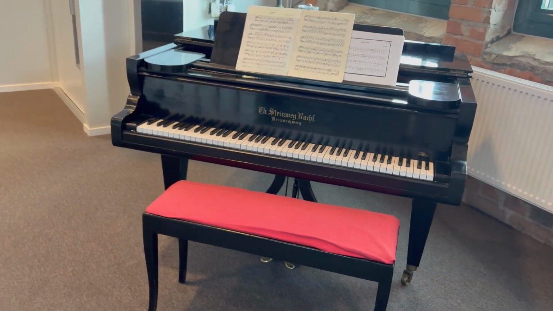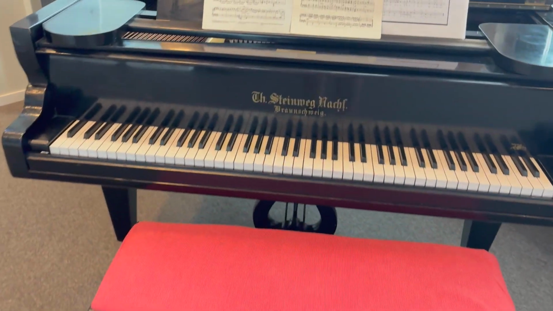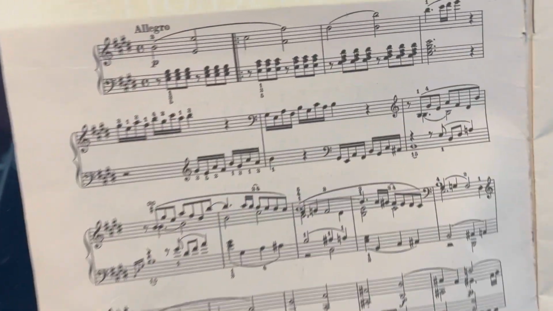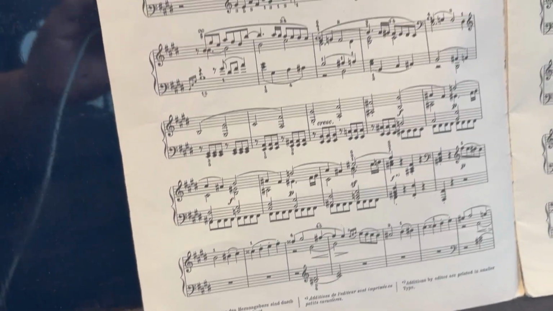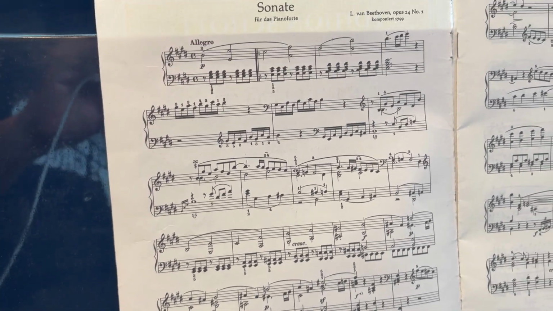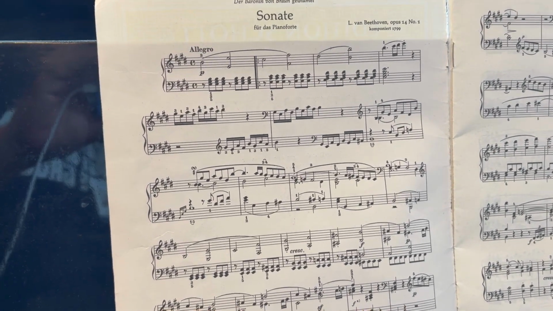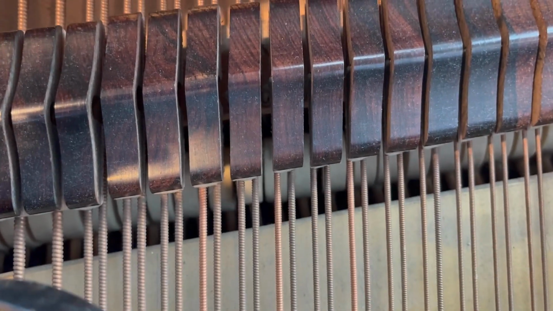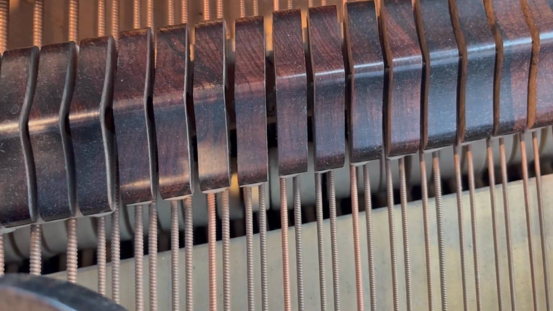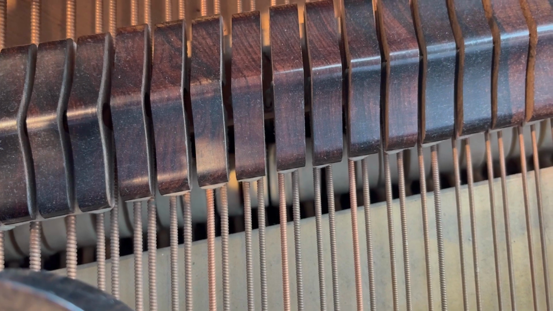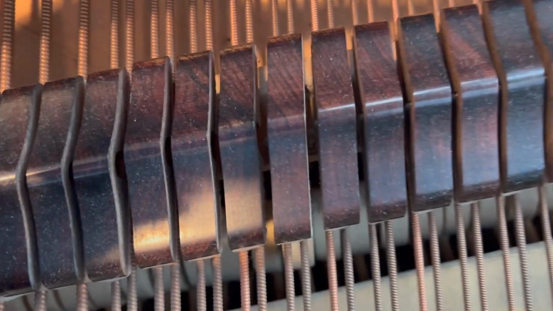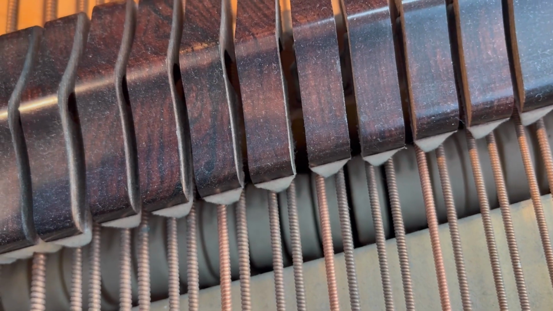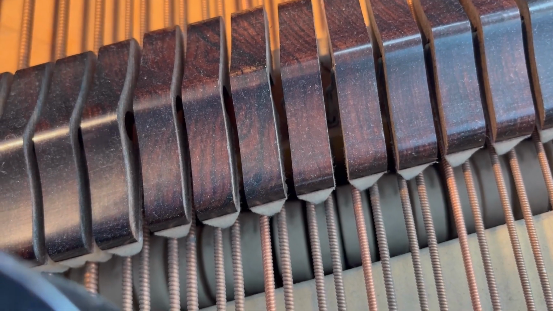Look at what I found at work. A piano. I'm not gonna at all use this type of musical notation. Instead I'm going to work with intervals and patterns on the neck. What happens down here? Something comes from below like a shark in the movie Jaws and hits the string. And when I release the key, the damper goes down and damps the string.